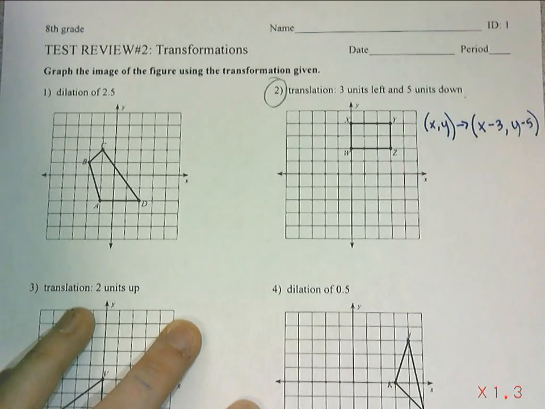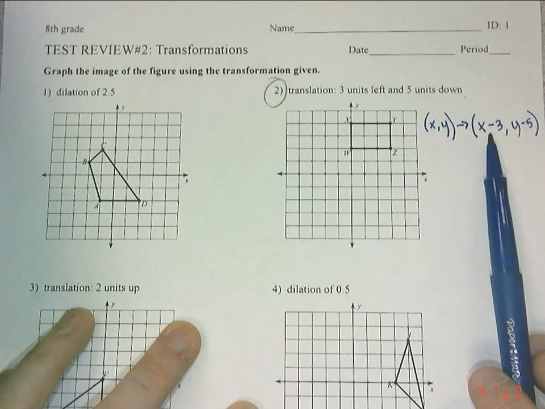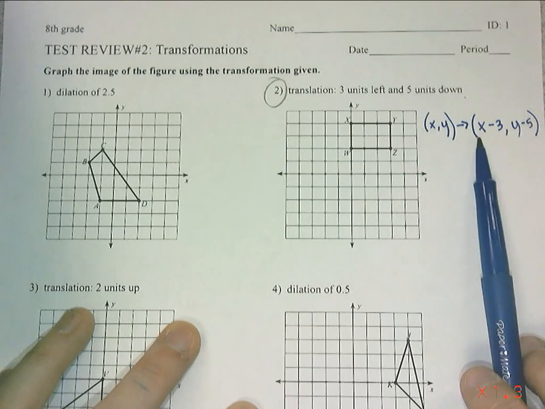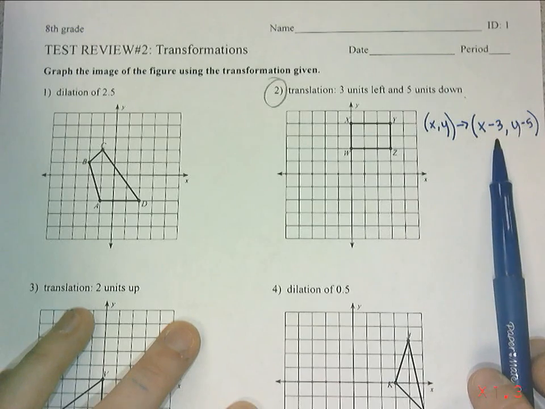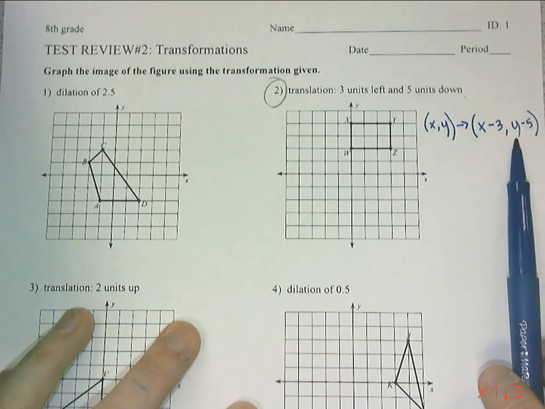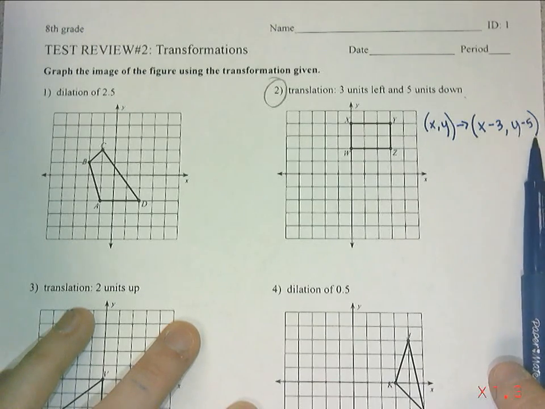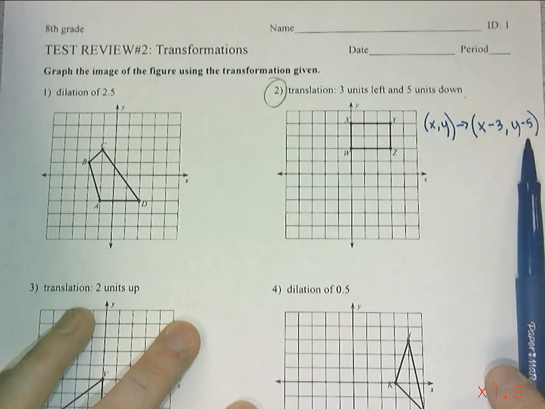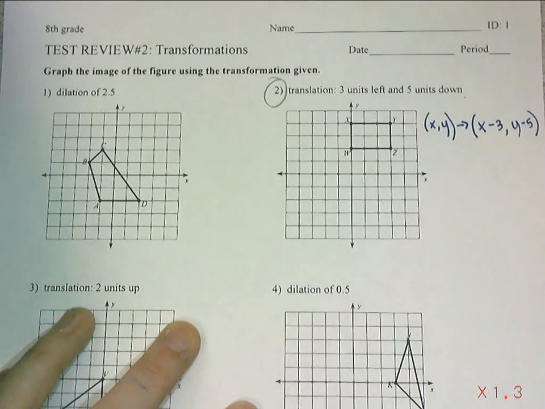Okay, now just for a little review, if this was positive, x plus 3, that means you're going on the x-axis right 3 spaces. And if the y was positive, if it was y plus 5, you would be going up on the y-axis 5 spaces. Okay, so that's the rule.